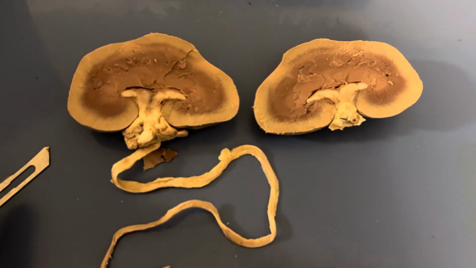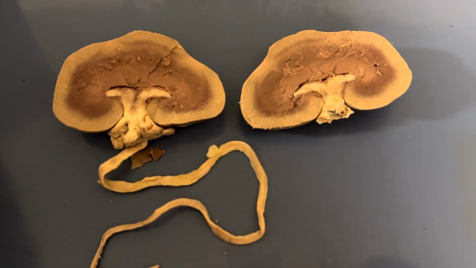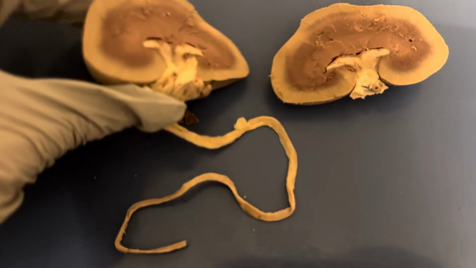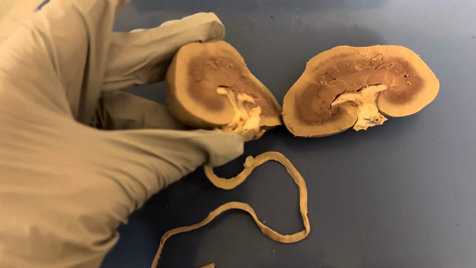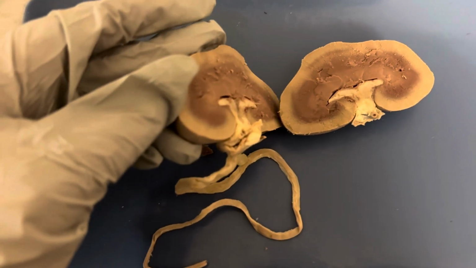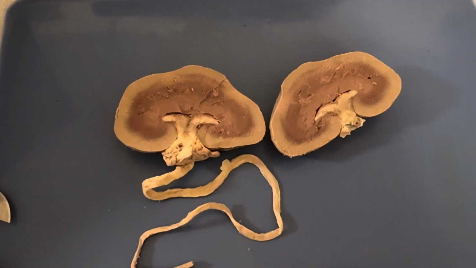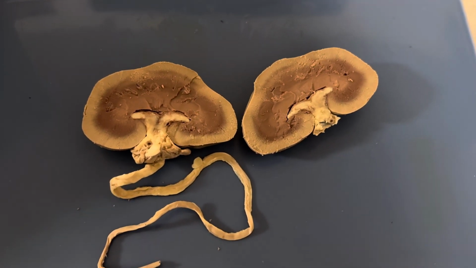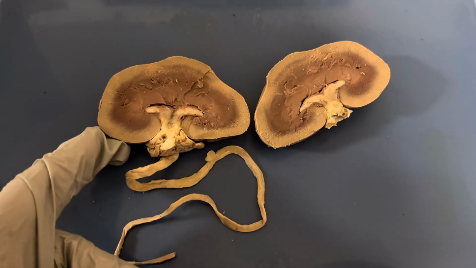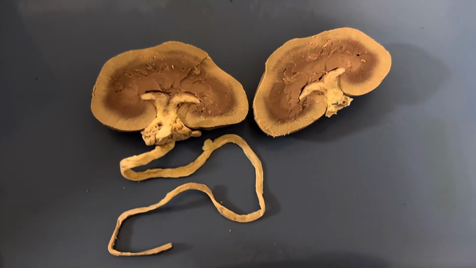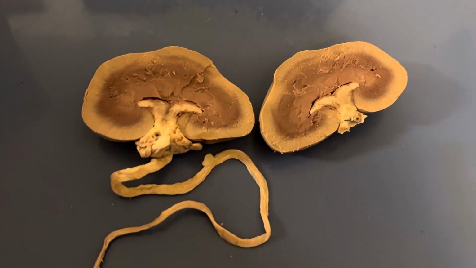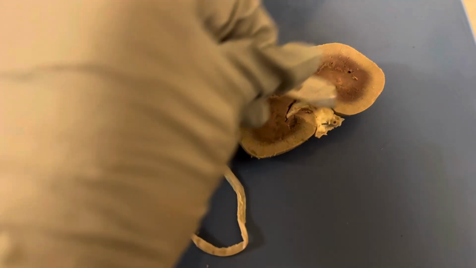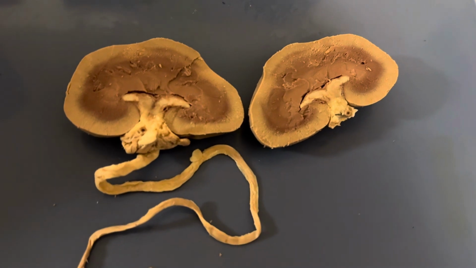and going from superficial to deep, superficial meaning the outward part of the kidney to the interior part of the kidney. It's kind of hard to see, but there's this fibrous layer here on the outside, and that fibrous part on the superficial part is called the fibrous capsule. This outer part that you see on both of the sides here, this outer part and this outer part, is called the renal cortex.